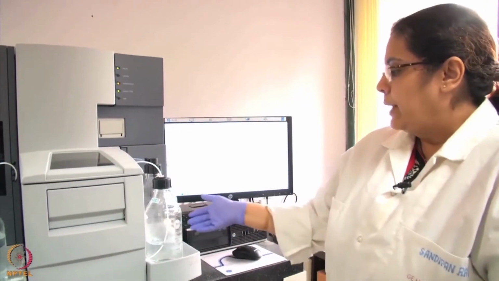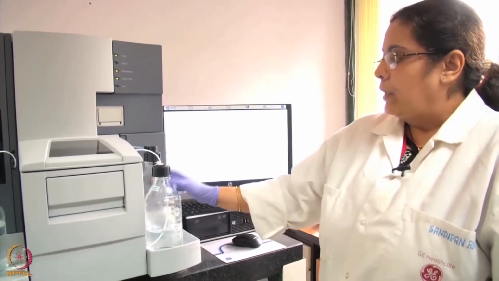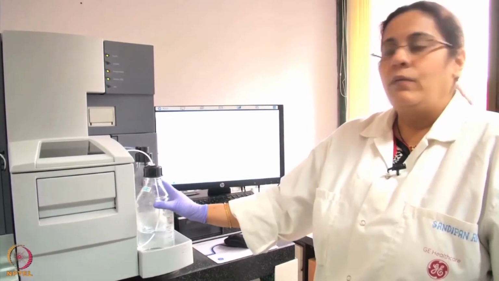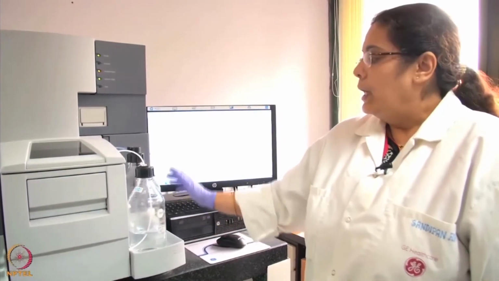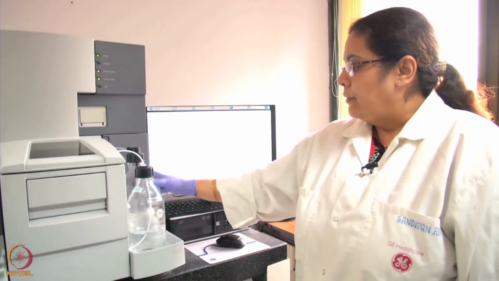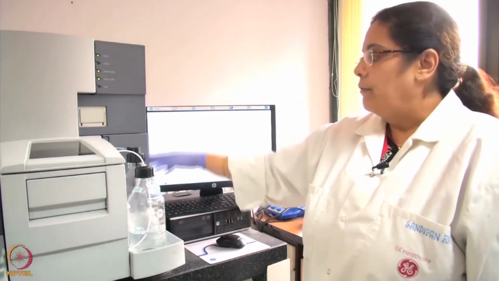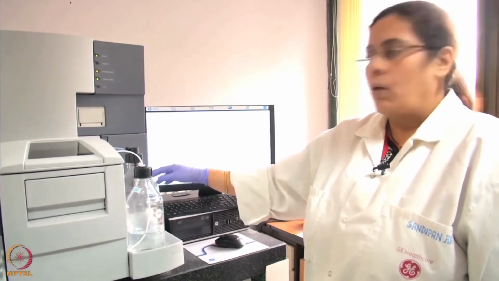Then on the right side you can see there are two bottles here. One is just plain water which is used for flushing out, and this is the trash bottle where all the waste comes out.